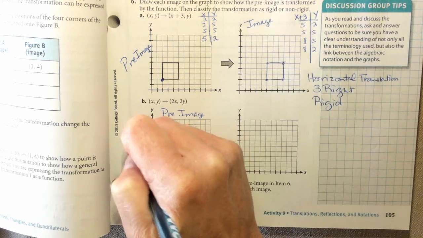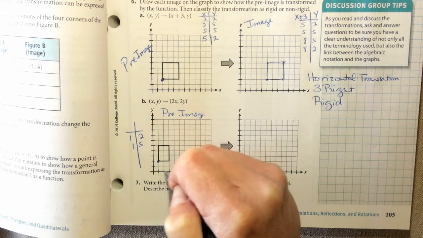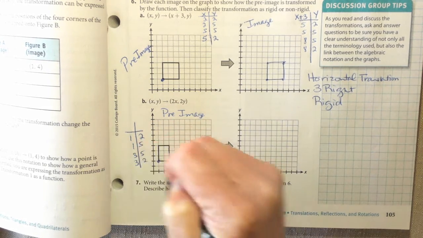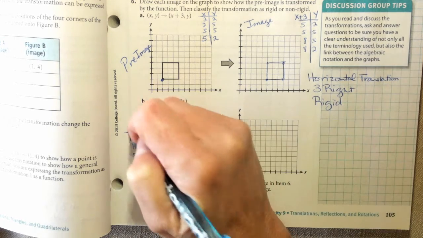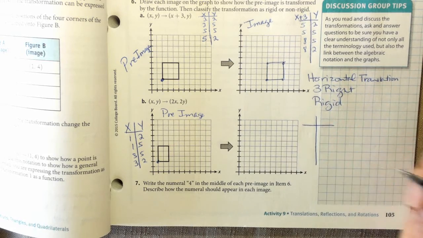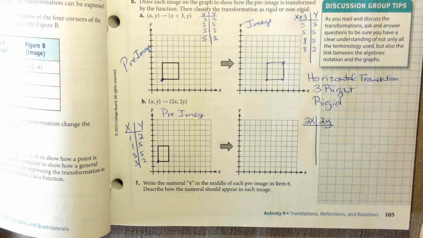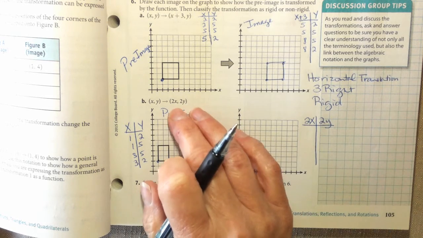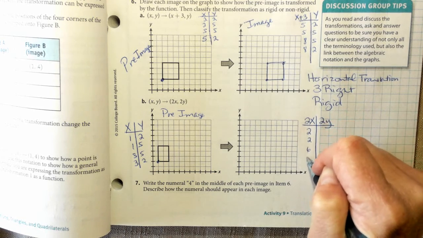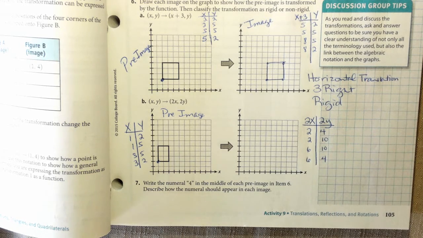So we are at 1, 2. We are at 1, 5, 3, 5, and 3, 2. So 3 steps right, 2 steps up. That's our original x and y. So now let's create the ordered pairs for a 2x and a 2y. We have to double them. This formula, this function is saying double things. So I'm going to double all of my x's and all of my y's, and let's graph this.